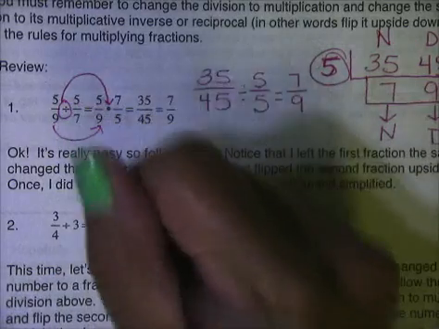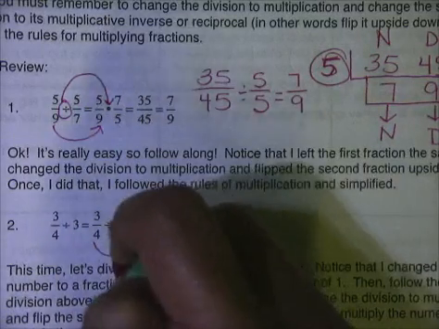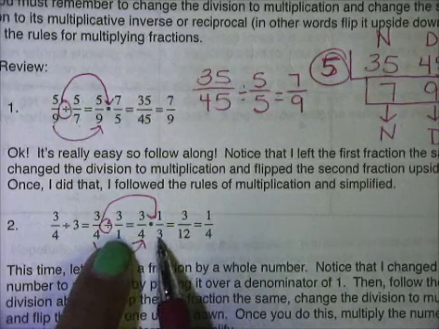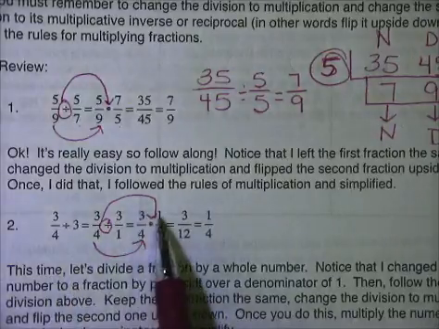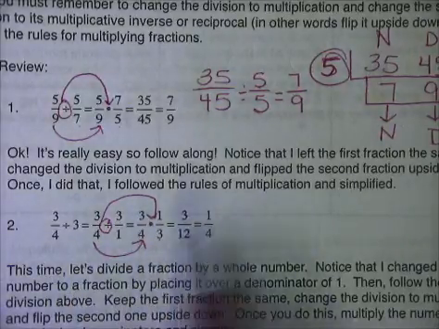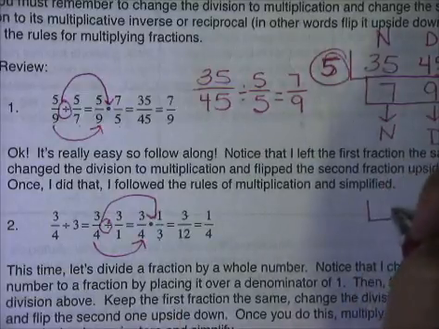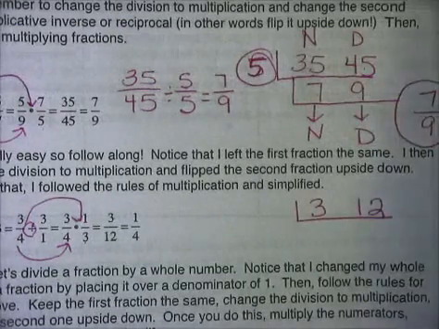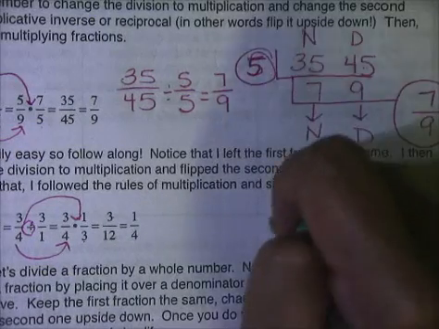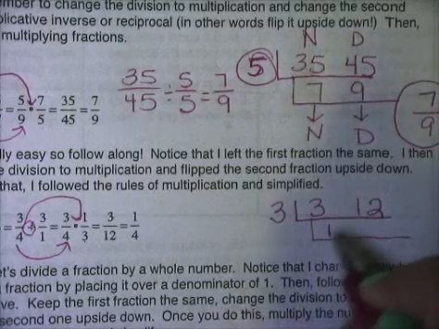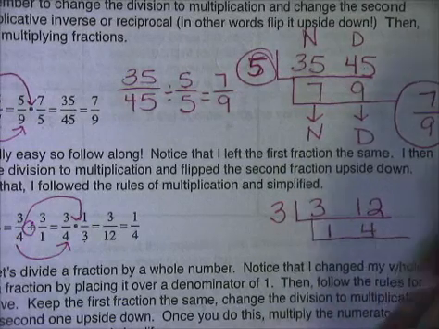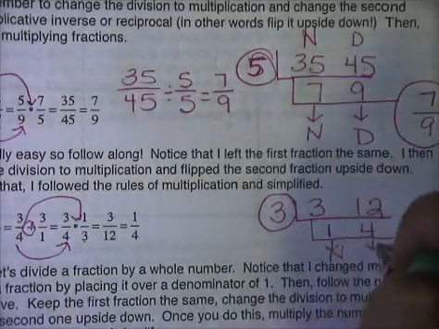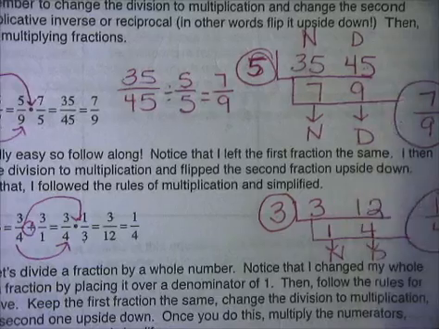So now we are going to leave the first fraction the same. We're going to change the division to multiplication. And notice what we did to 3/1. We flipped it upside down. It's now 1/3. Multiply: 3 times 1 is 3, 4 times 3 is 12, and now let's simplify it. We put the numerator 3, denominator 12. I'm going to ask, are they both divisible by 2? No. How about 3? Well, yes, so 3 divided by 3 is 1, 12 divided by 3 is 4. So this is our GCF. You can either show your division, or hey, we've got the numerator here and the denominator here, so 1/4 would be our answer.